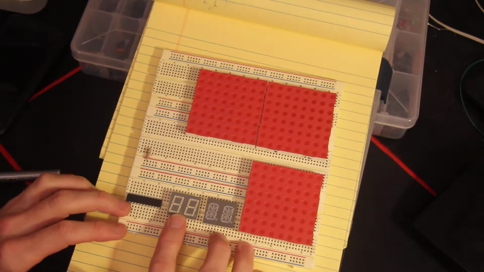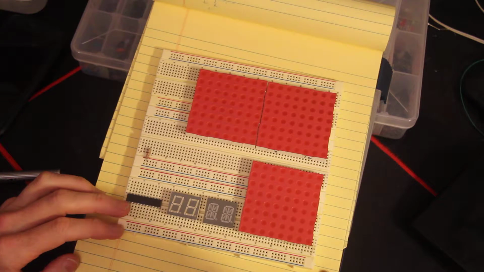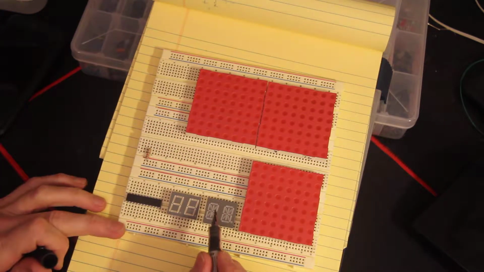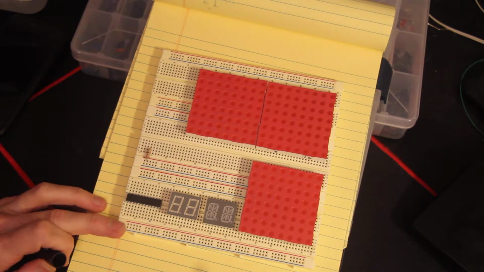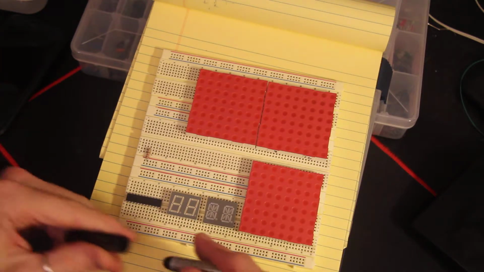Now, these are very similar to the 7-segment displays in that each cathode selects for one digit, but each anode selects which individual LED is lit up within that digit. So, if I wanted to light up the top LED on the left side, I would apply power to the appropriate anode, and I would ground, I think it's pin 16, to get the cathode for the left digit, and that one LED would light up.